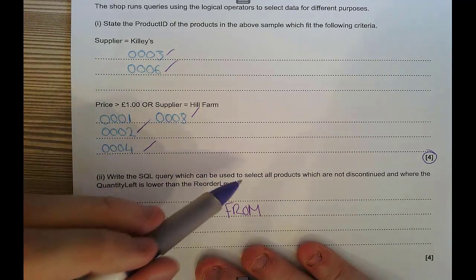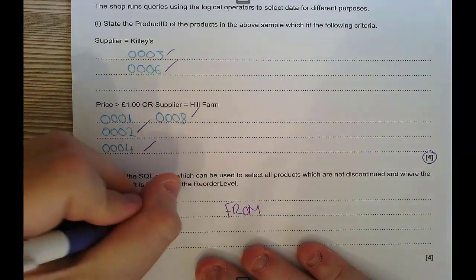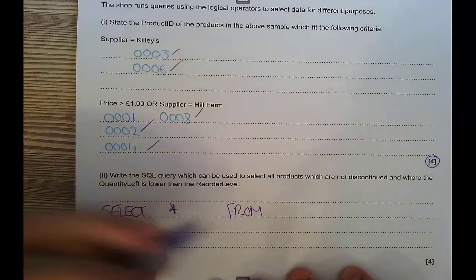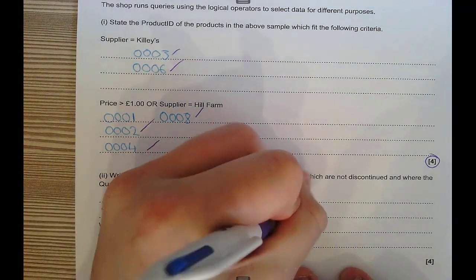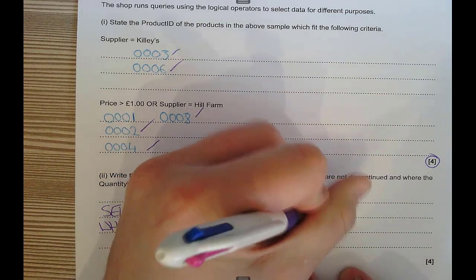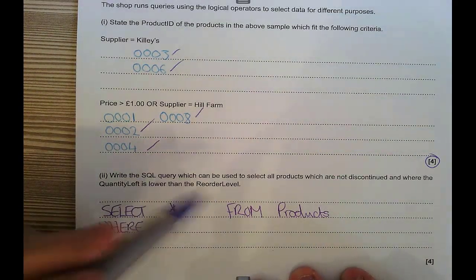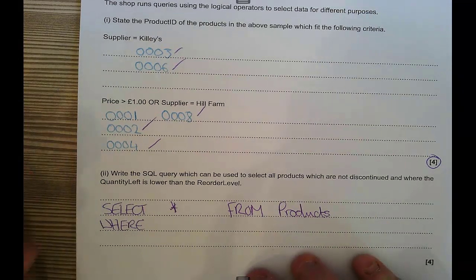So it says select all products. To select all, we just simply put a star. From, we put the name of the table after it, which is products, at the top of the question. And now it says where the product is not discontinued and where quantity left is lower than reorder level.